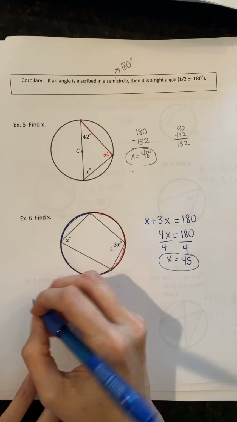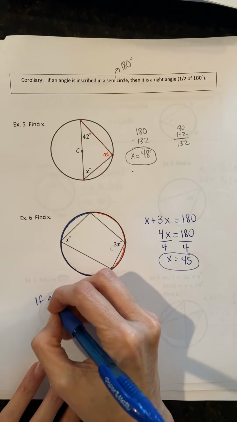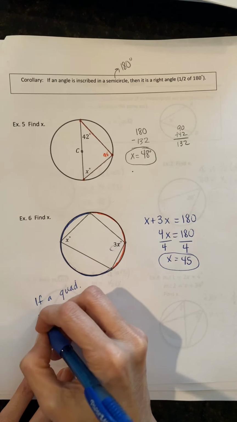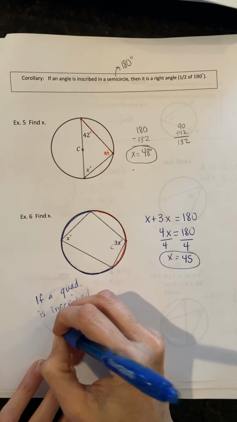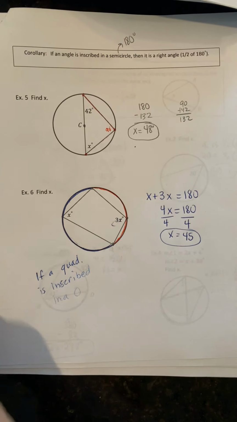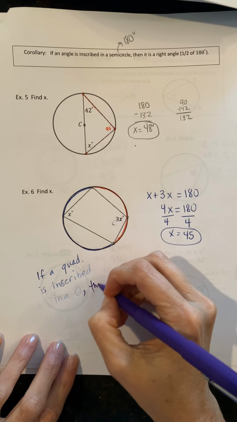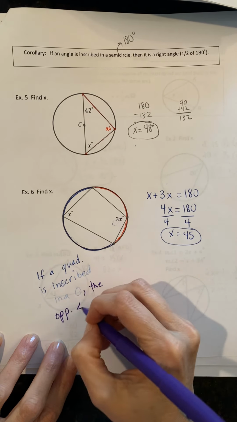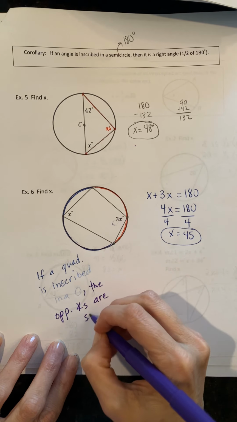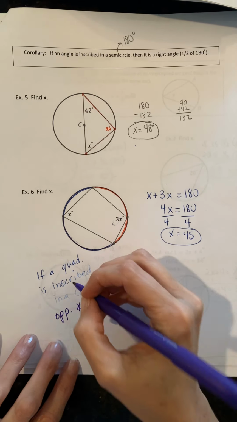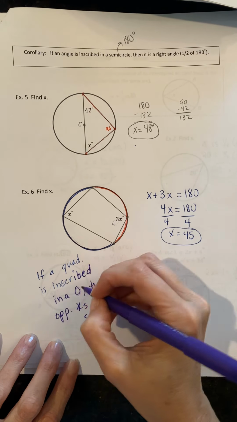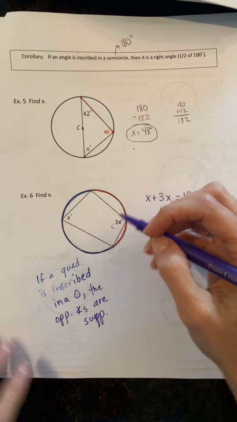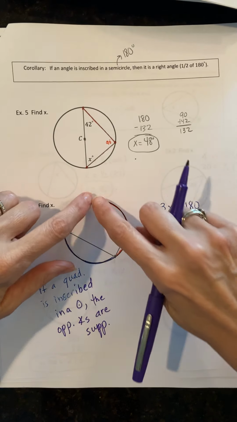All right, so the rule about that is if a quadrilateral is inscribed in a circle, the opposite angles are supplementary. In other words, they add to be 180, sorry about my sloppy writing, y'all. They add to be 180 because they're going to intercept the entire circle.